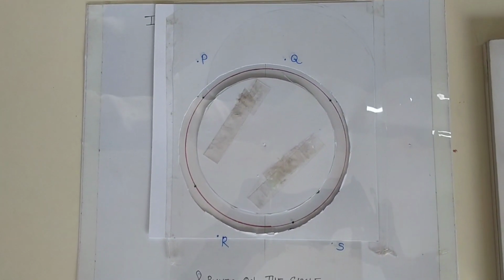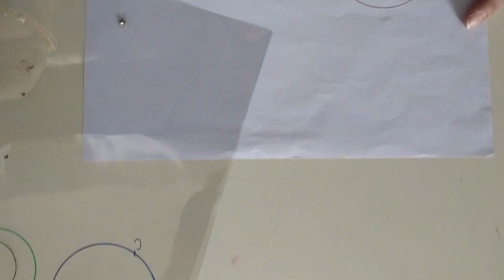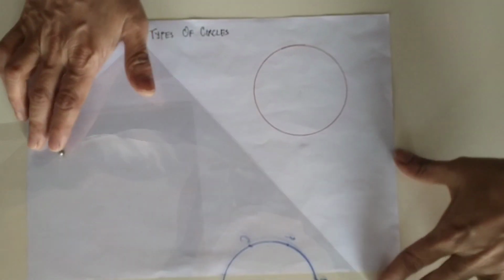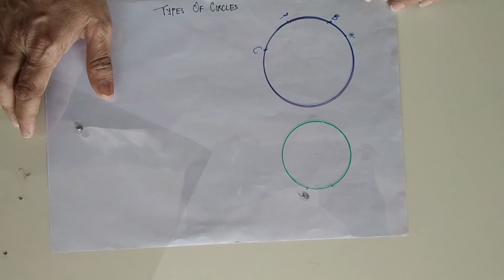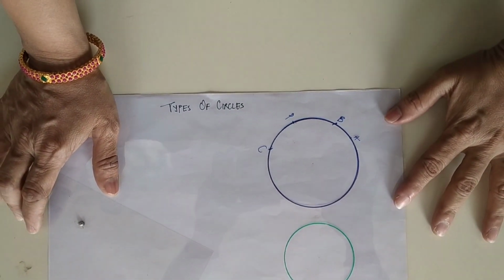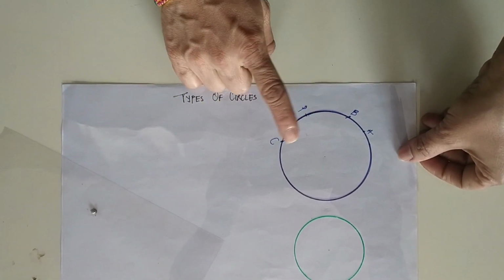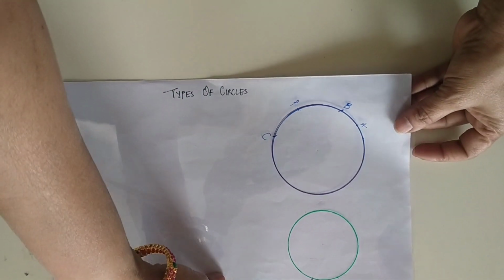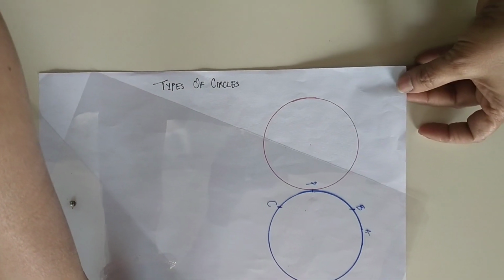Now here are the types of circles. To understand the types of circles, observe the red circle. Let us take this blue circle and place it over the red. Does it coincide? Yes. That means these two circles have the same common center and congruent radii, and therefore they are called congruent circles, and they are circles in the same plane.